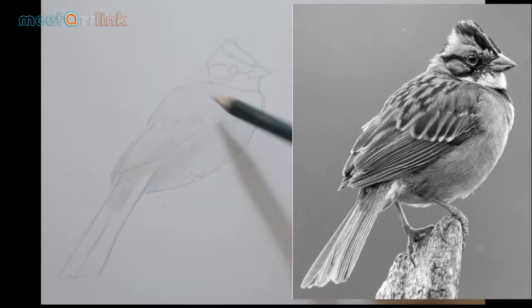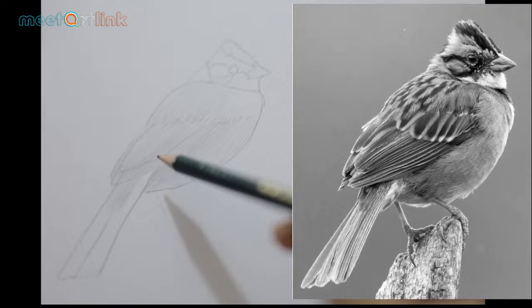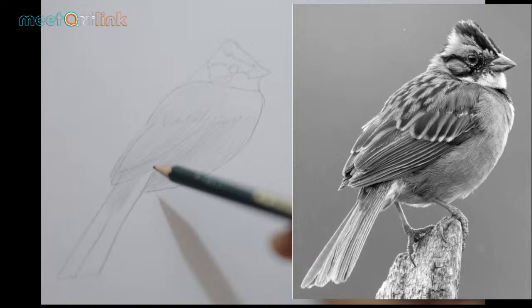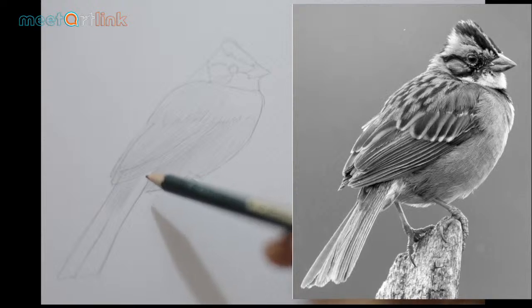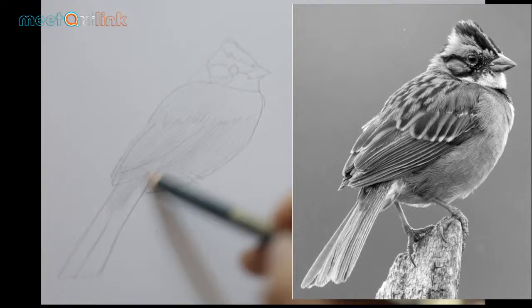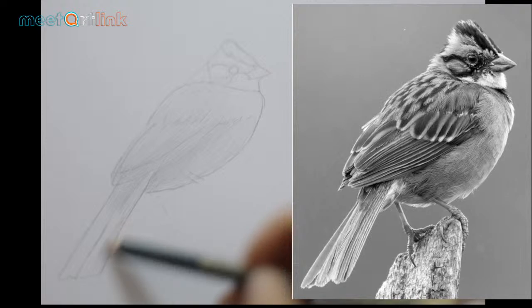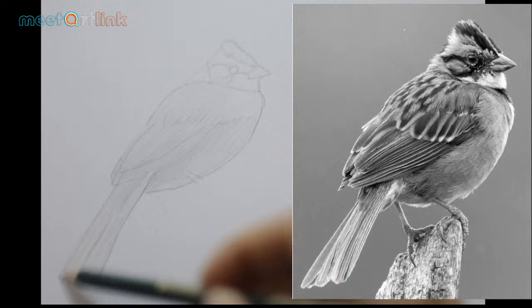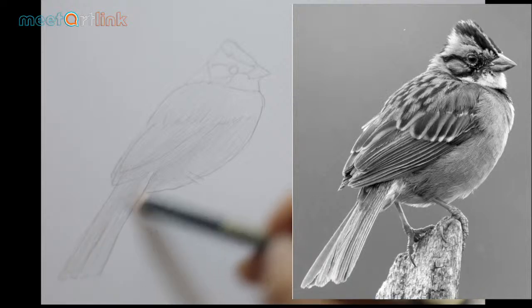So this part of the bird is gonna have a lot of shadow. And then you go from there.